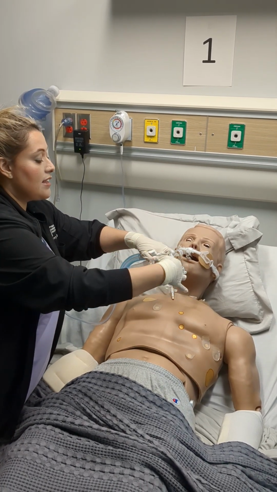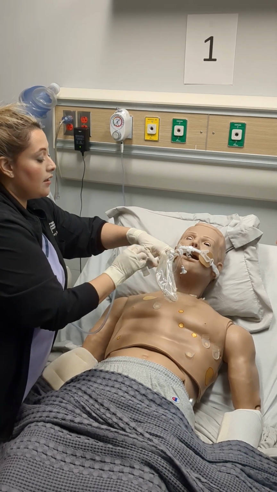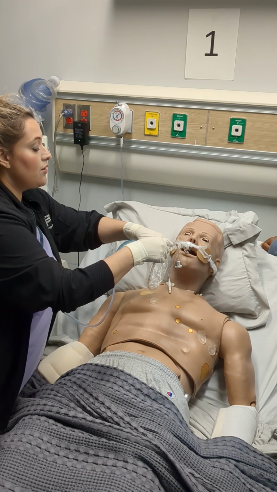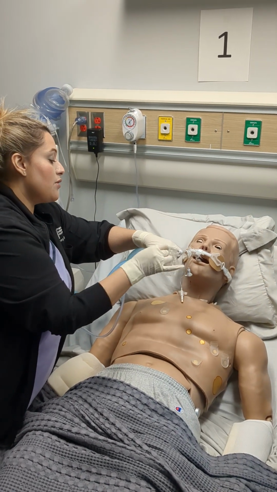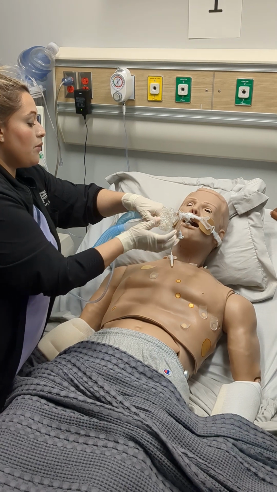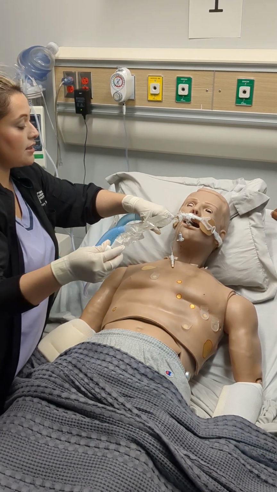To stabilize the tubing, so I don't pull on it or push it or do anything like that. I'm going to advance my suction catheter till I meet resistance, pull back 1 centimeter, and then apply suction.